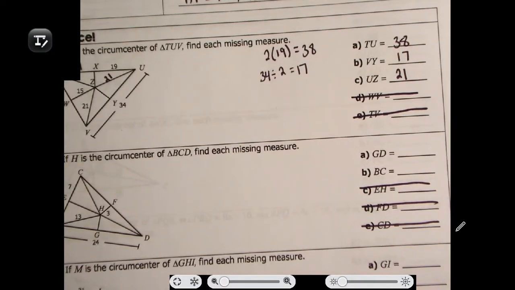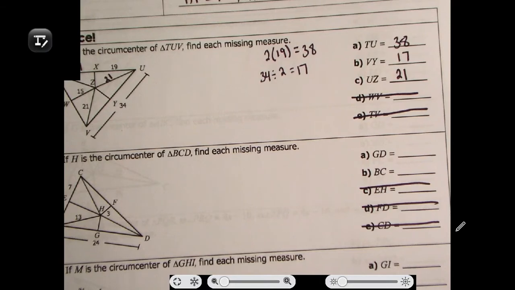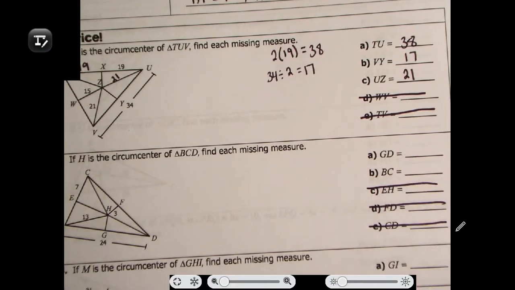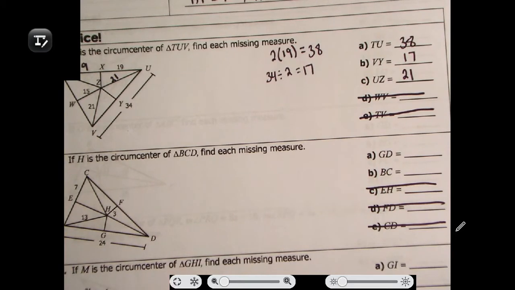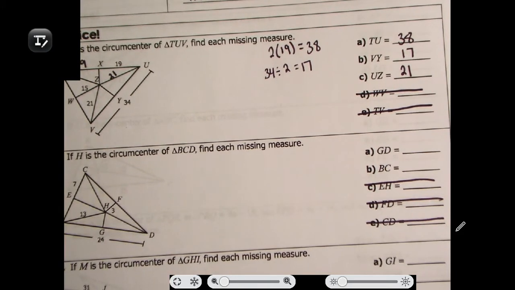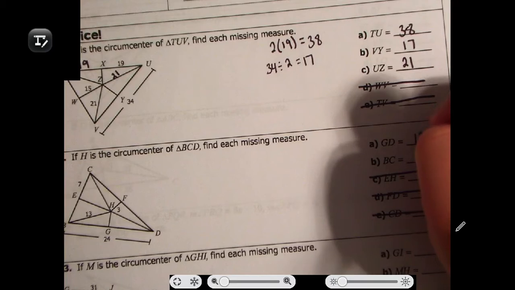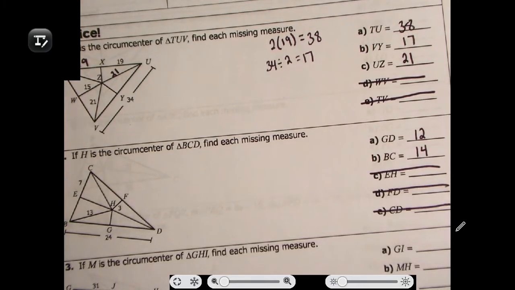Before I tell you, I want you to pause, take a moment, and see if you can label those yourselves just by looking at this diagram. All right, if you gave those a try, what you should have gotten was 12 and 14.